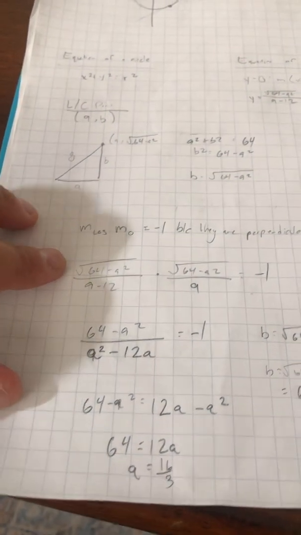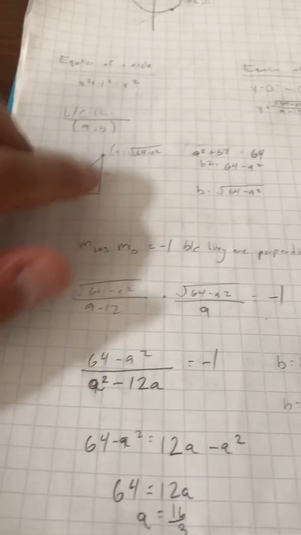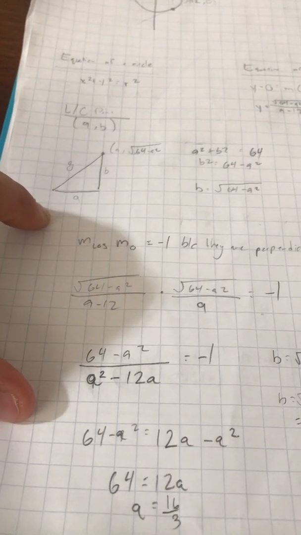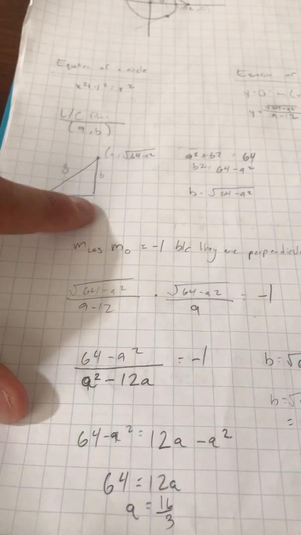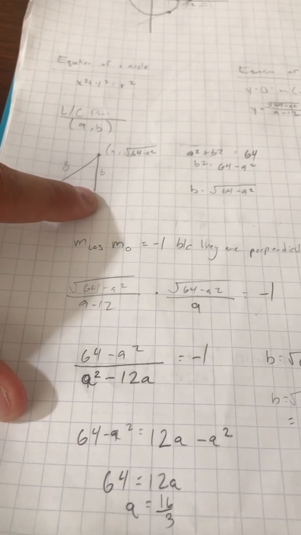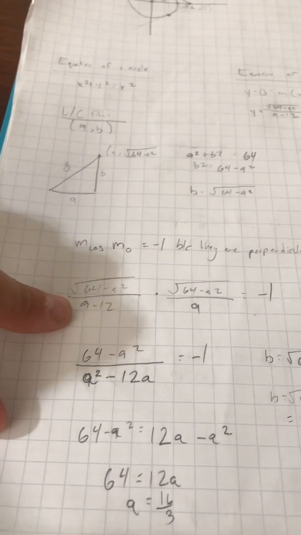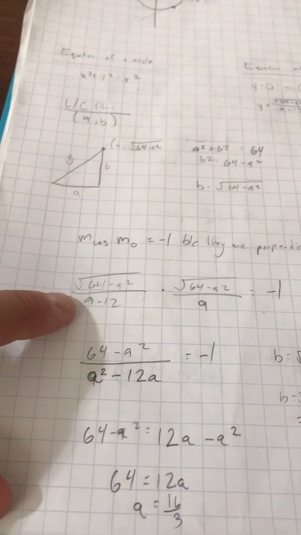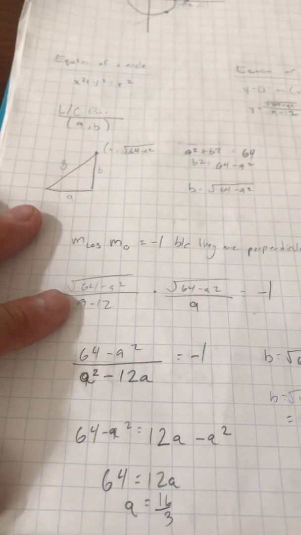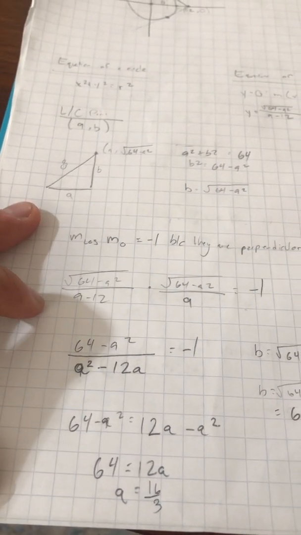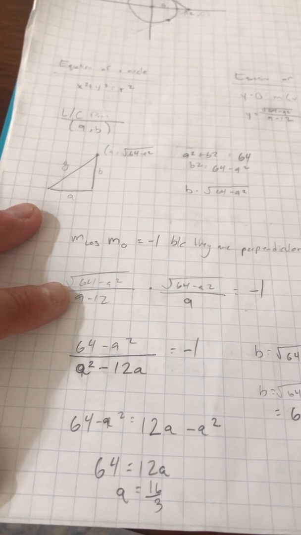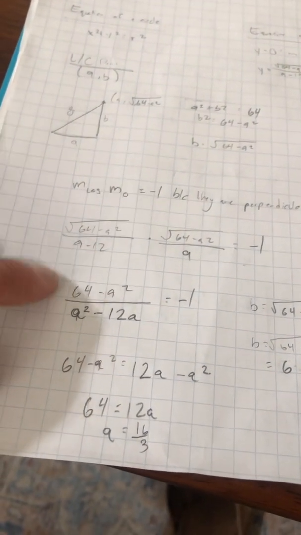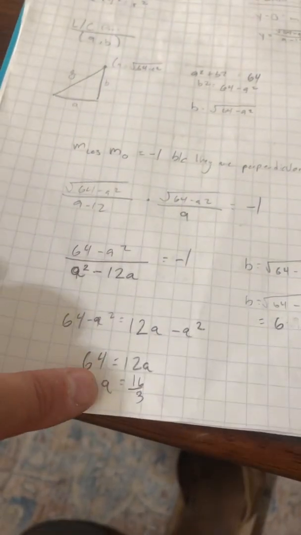So now that we know what this point is, we have to figure out what the slope is. We know the slope is rise over run, but we need to find the perpendicular slope to this line. So we know that B is the square root of 64 minus A squared, and we're going to go over A minus 12, times the slope, which is going to equal -1. And then we just solve for A, and what that gets us is 16 over 3.